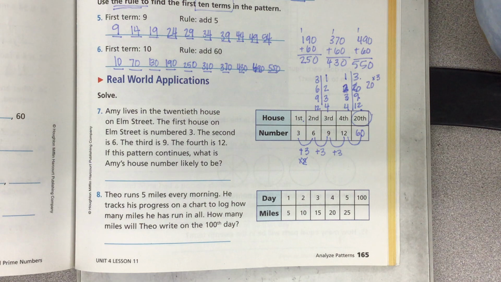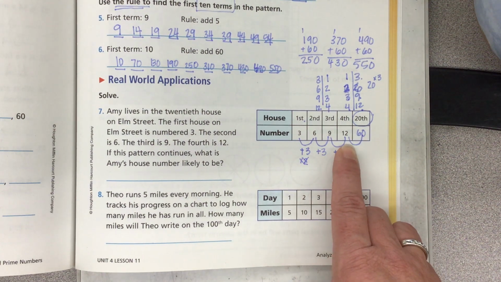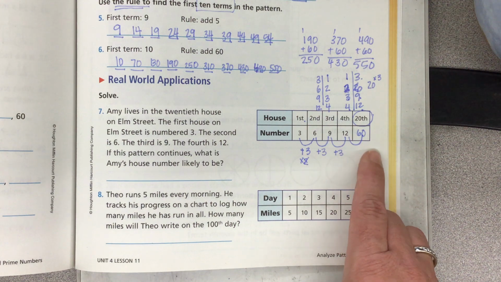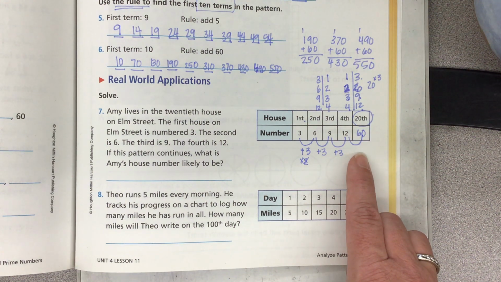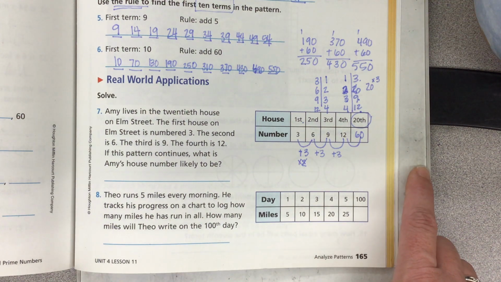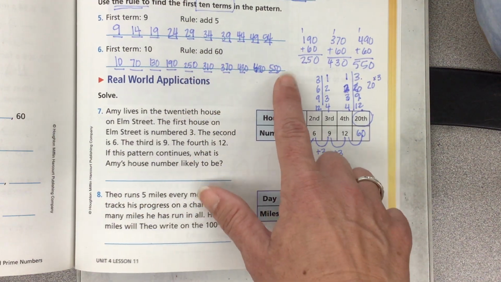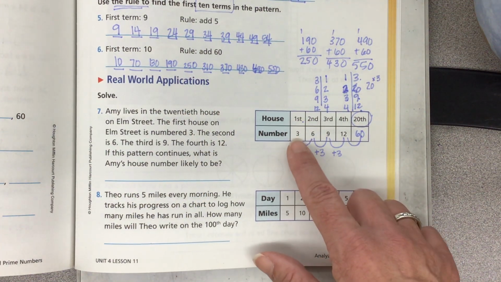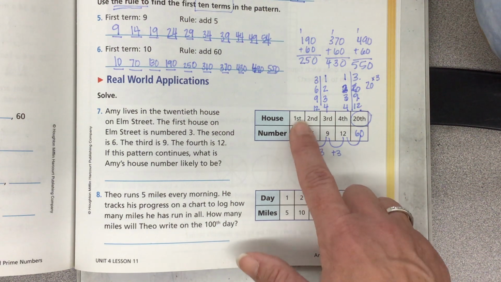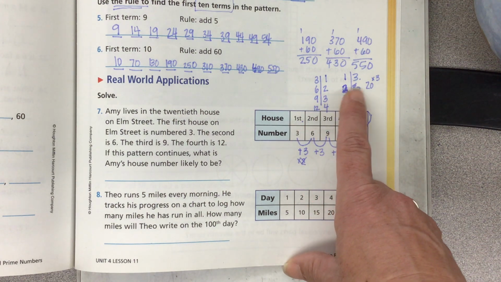So when we started this on Friday, we were first looking at patterns from the numbers like 3, 6, 9, 12. But then we realized that they were asking us for the 20th house. And in order to do that, using this rule, add 3, we would have to have all 20 terms, right? A term is the number in the list. So we decided that we were going to look for maybe a pattern between the two pieces of data, the house order and the number. So that's when we kind of flipped our chart.